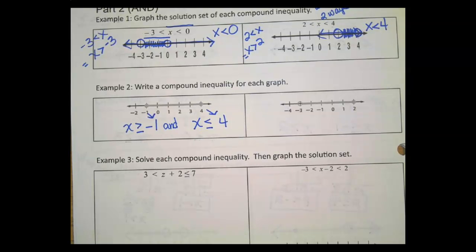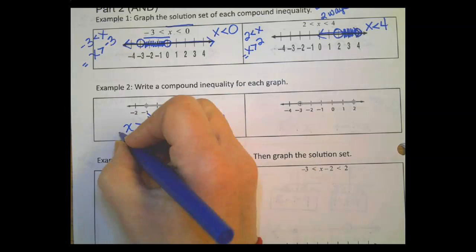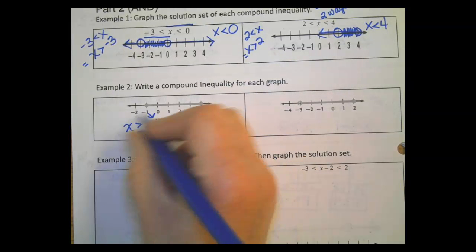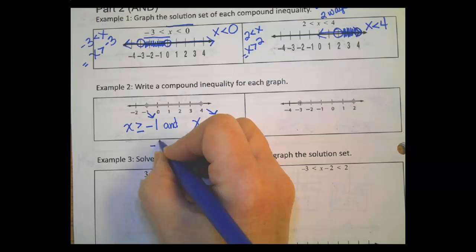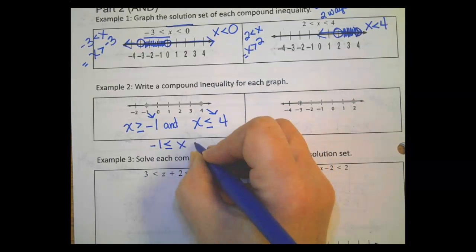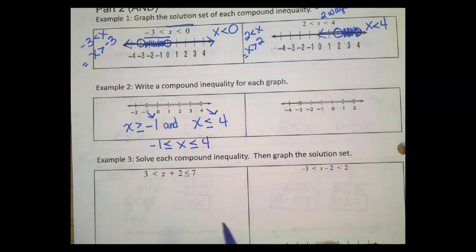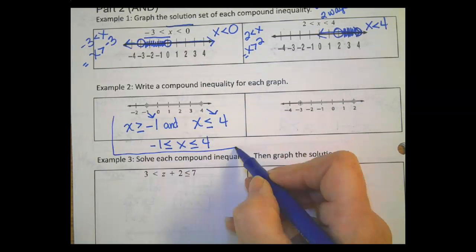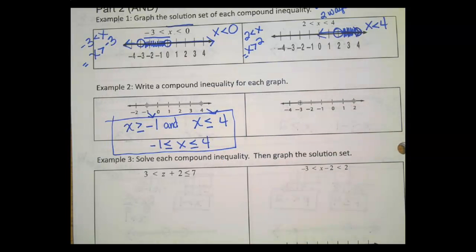Now, how could I write that with x in the middle? Just like we did up there, I could reverse this and say -1 is less than or equal to x, and then less than or equal to 4. So in Alex, you might be able to do both.